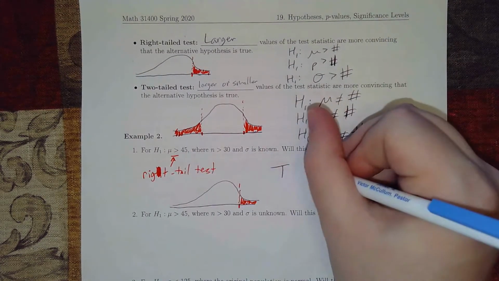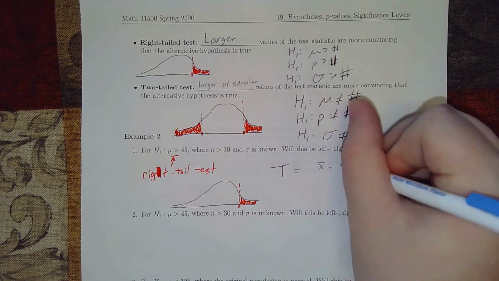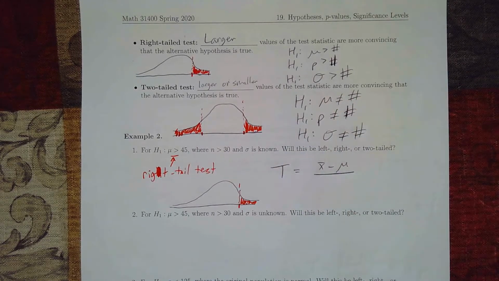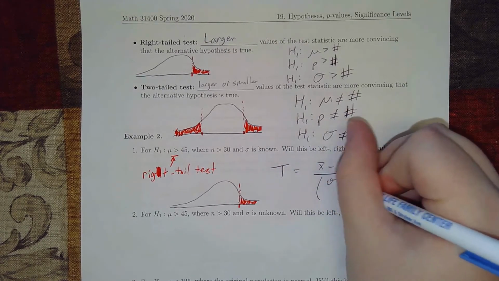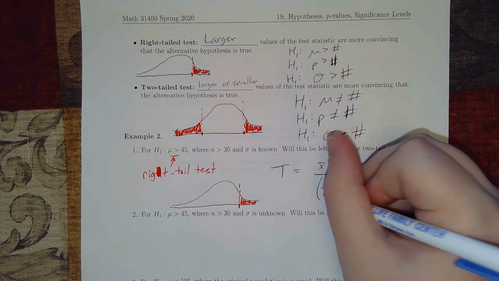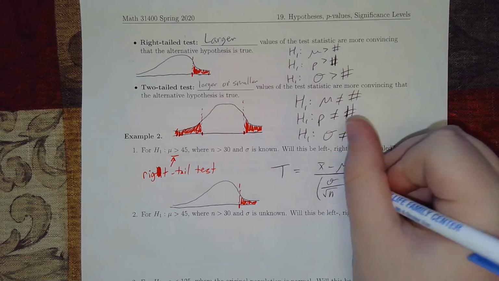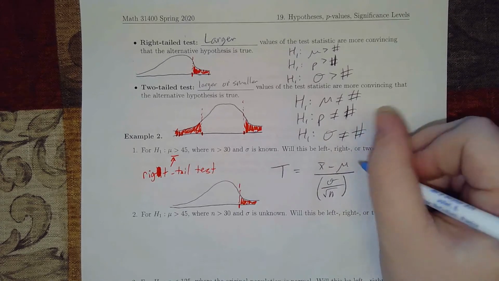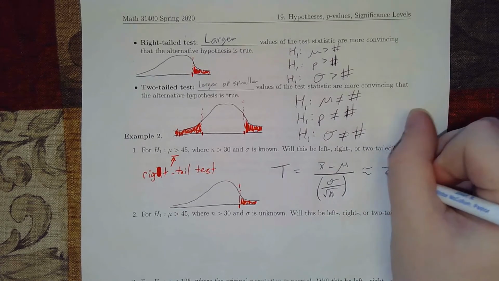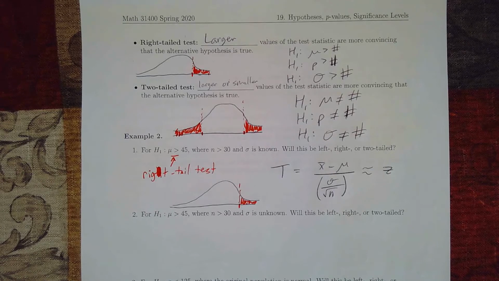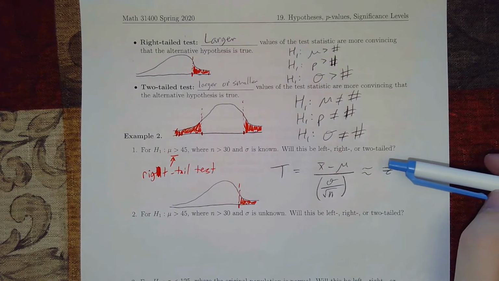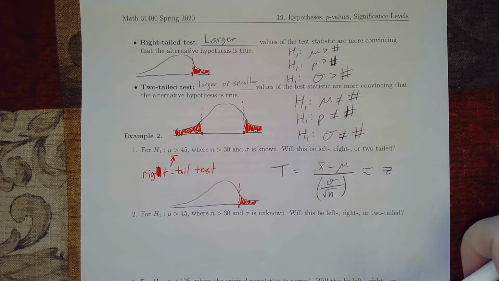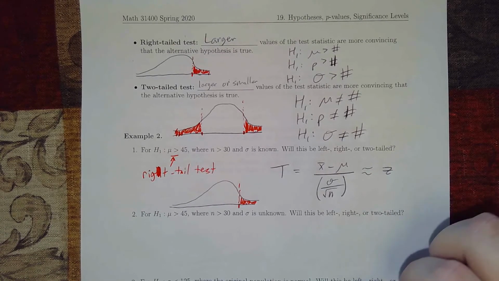So we need to use some sort of x bar minus mu. The next question will be, do we know our standard deviation for our population? And it says we do. So we would use the standard deviation over the square root of n. This would mean that we would use a z-score to make our determination. We'll talk about how we use this z-score to make the determination soon and in the next video as well, but just some things to look at.